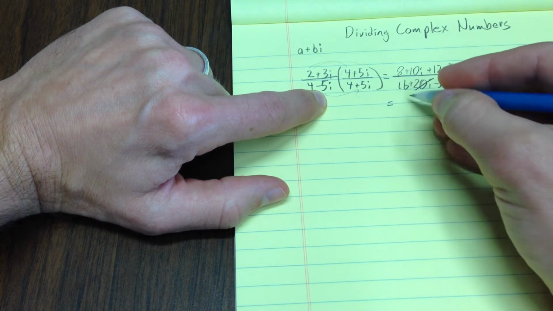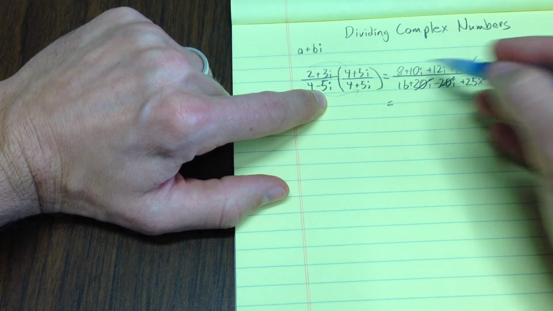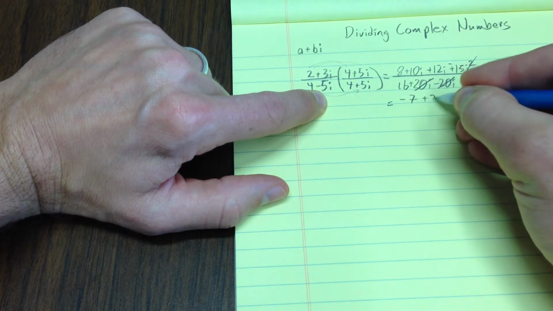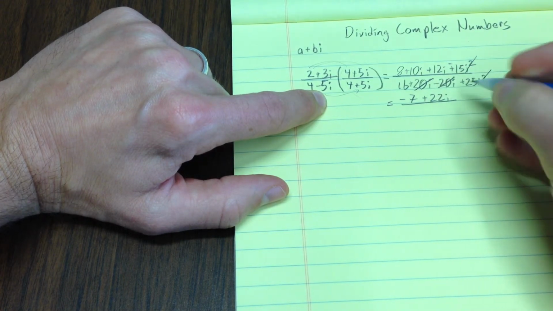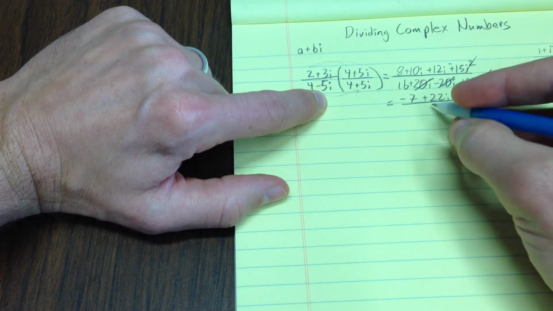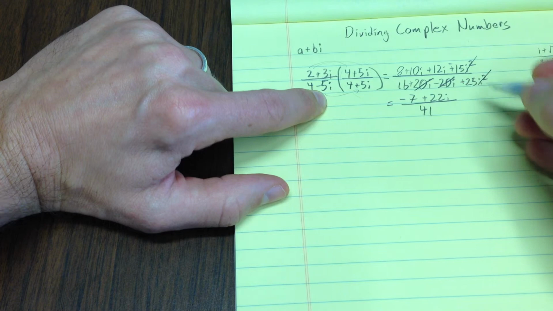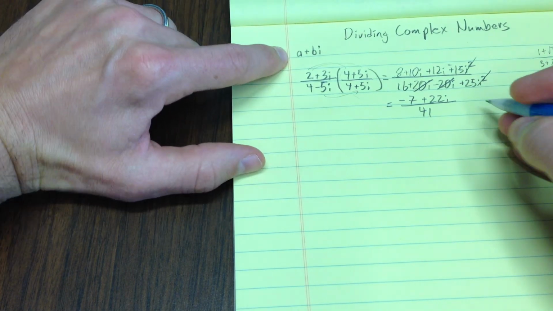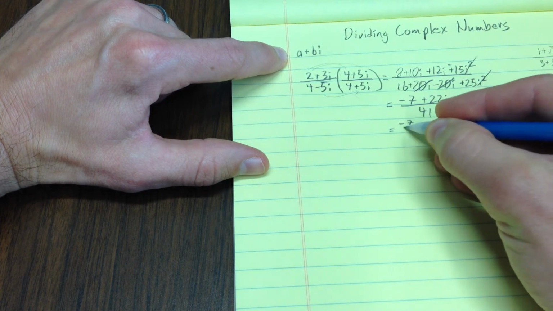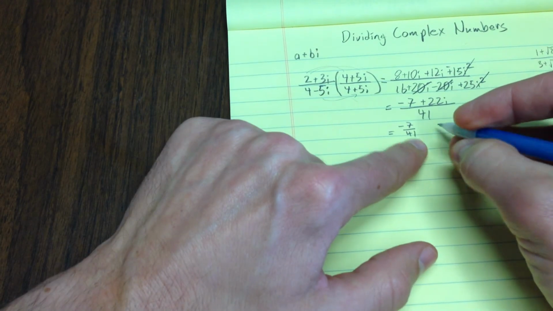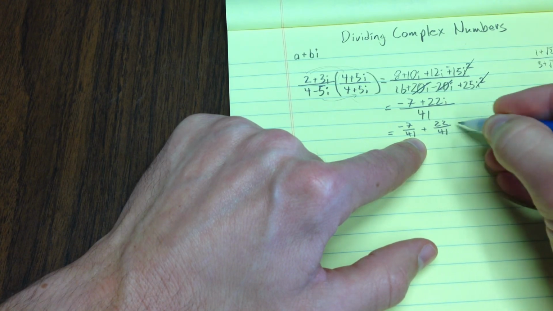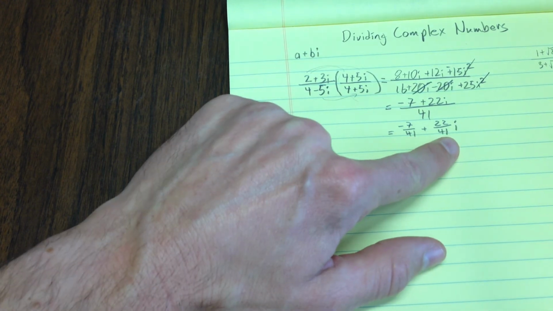So what do I get out? I get out, let's see, 8 minus 15, so that's negative 7, plus 22i over 16 plus 25. So I guess that's 41. Then I can write it in the form of a complex number. That's the whole goal. I can write negative 7/41, that's a real number, plus 22/41 i. There's my answer.